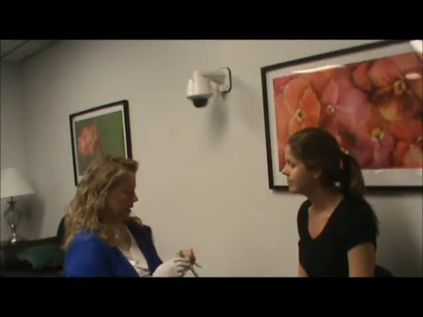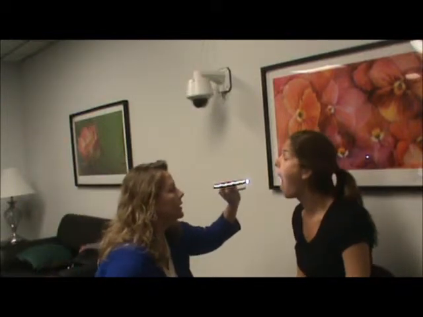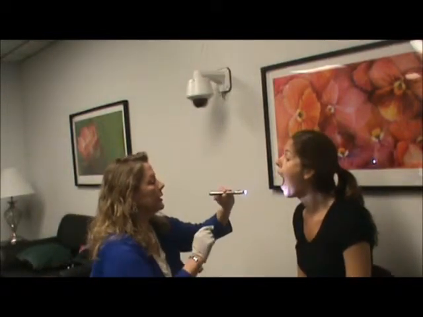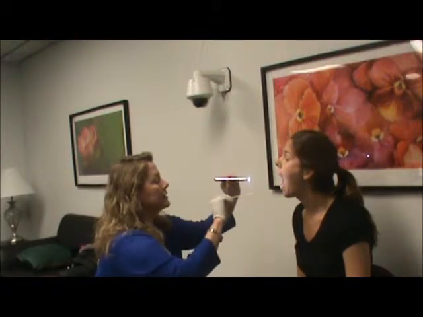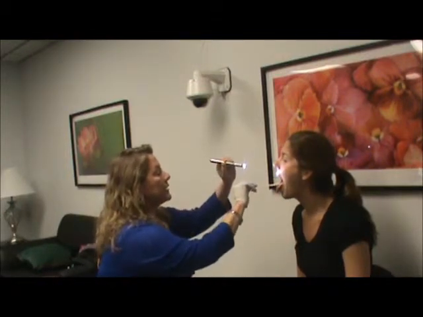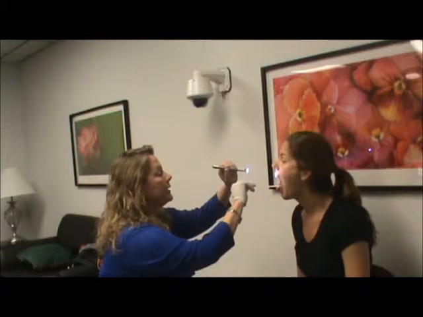Start by sticking out your tongue. Now up and down and side to side. Okay. Straight out and go side to side. There you go. Okay. And open. And then stick your tongue out and say ah and ee.